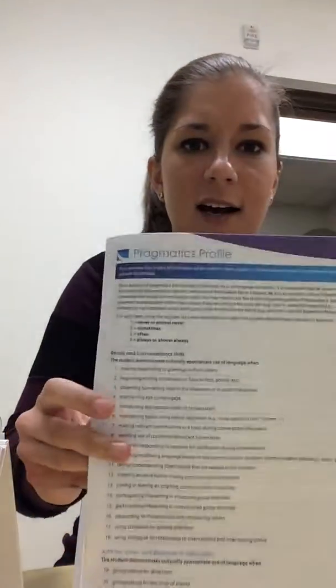And then there's also a section for nonverbal communication skills. Do they use facial cues or expressions? Do they have an appropriate tone of voice? Are they using body language, gestures? Do they express messages using gestures or facial expressions? So there are some pretty specific aspects of communication on this checklist, but it's really important to take note of these different things while you're doing the assessment.